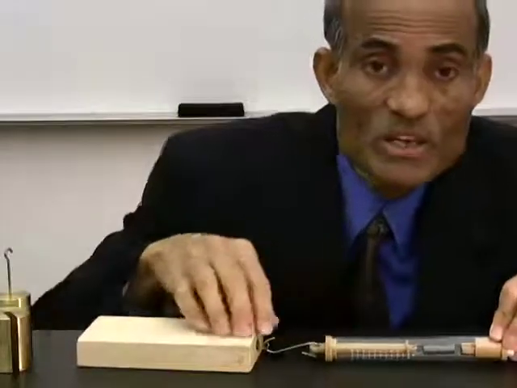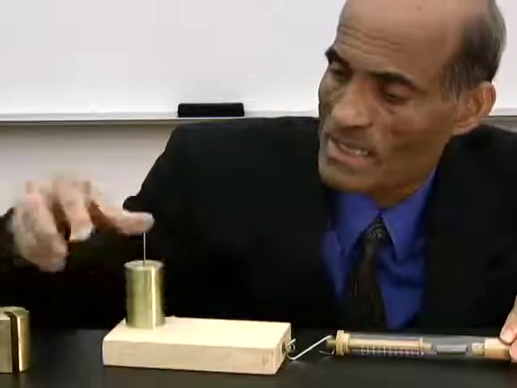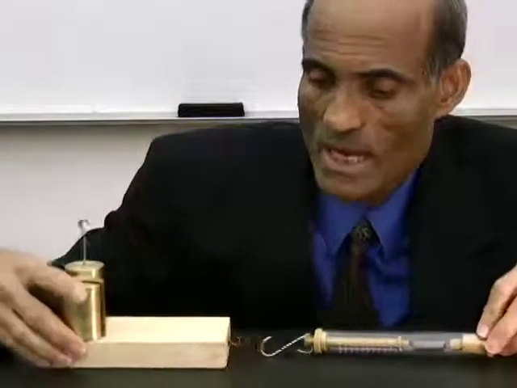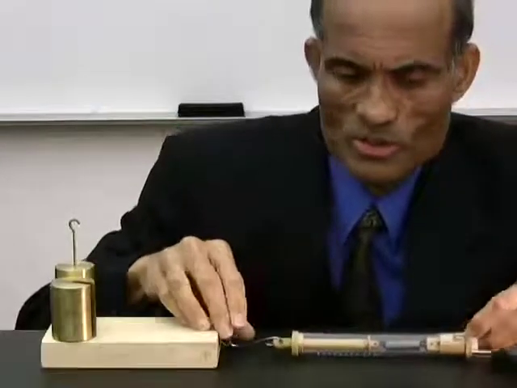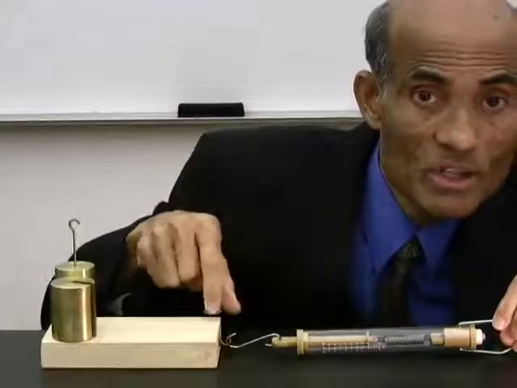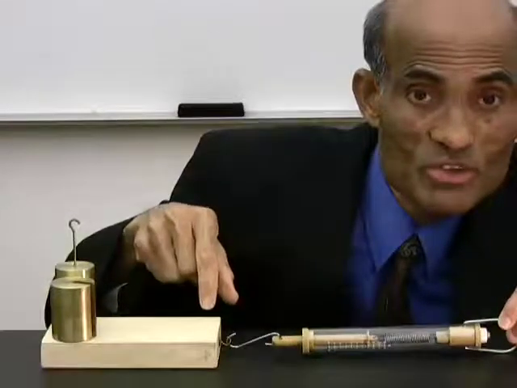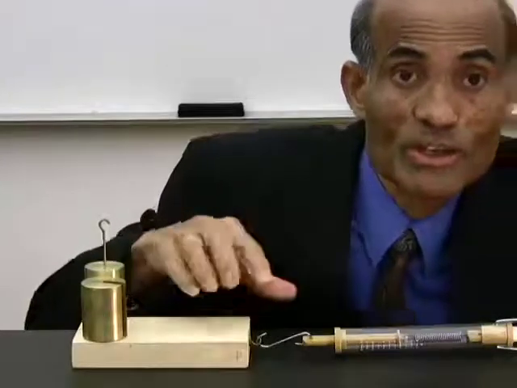Now, when I increase the applied force, now I had some masses kept over here. When I increase the applied force, can you read the force there? The frictional force increases, and there you are, about 4 Newton. I need about 4 Newton force to overcome the friction. That means the force of limiting friction in this case is about 4 Newton.